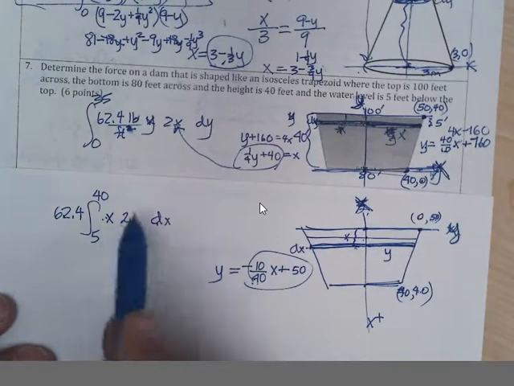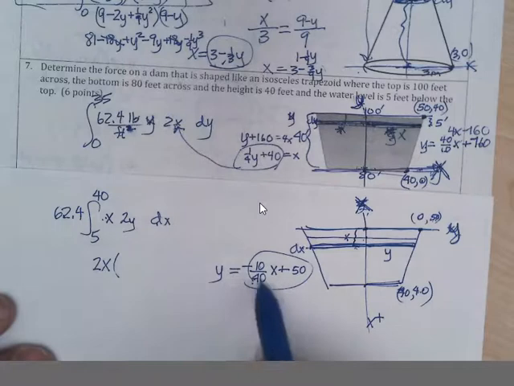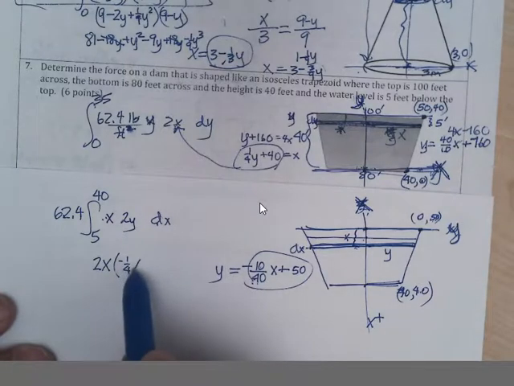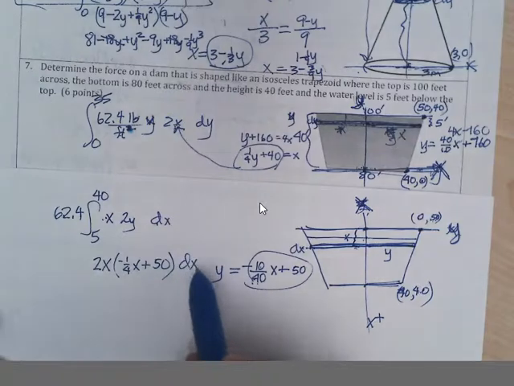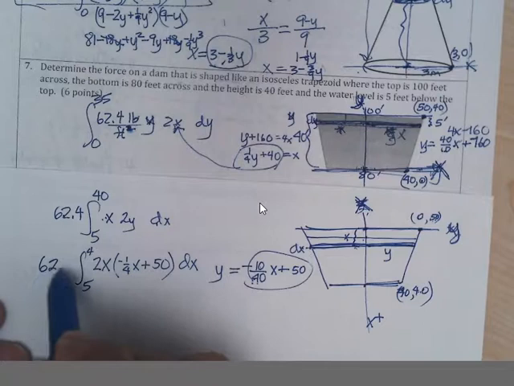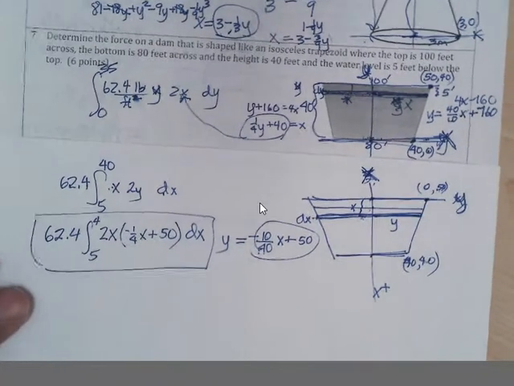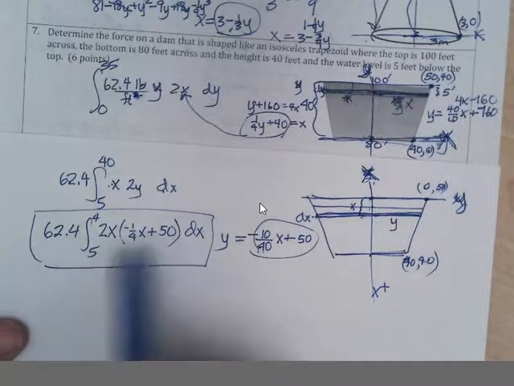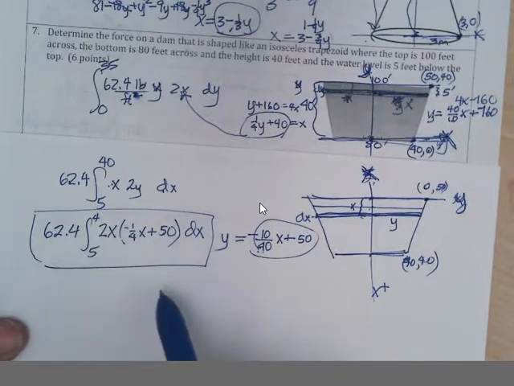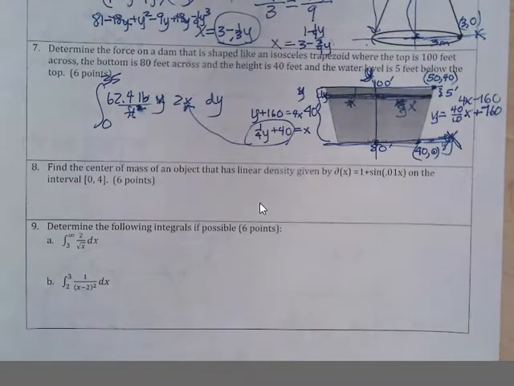I can put that in for y, and I'd have x times 2 times negative 1/4 x plus 50 from 5 to 40 of 62.4. And you can type that in the calculator and work it out, or you can multiply the 2x times that. That makes it an easy integral to do, and work out the answer. I made that one messy. I'm sorry. Again, I'm tired.